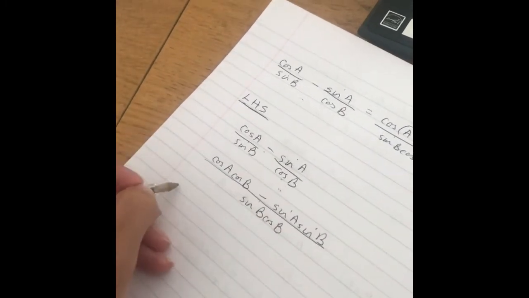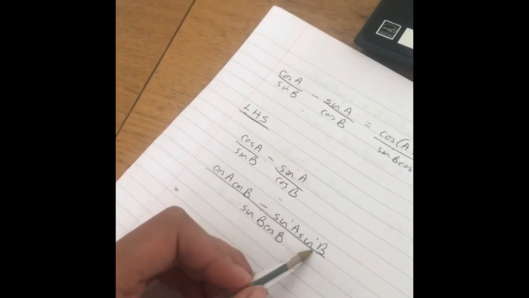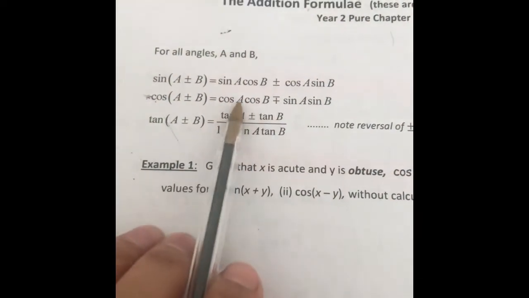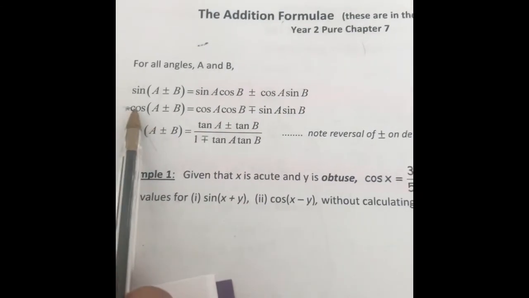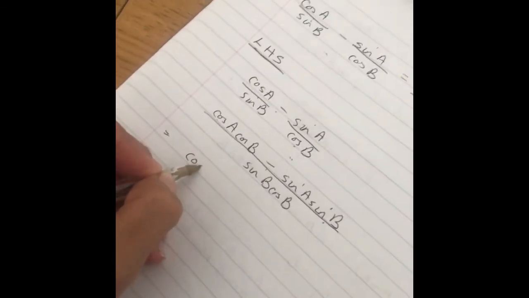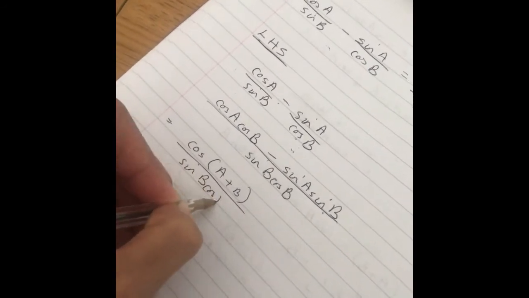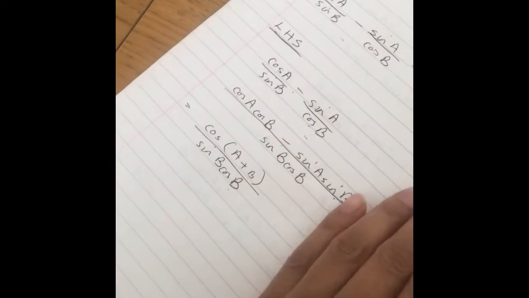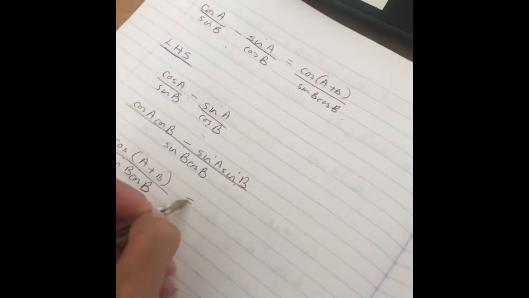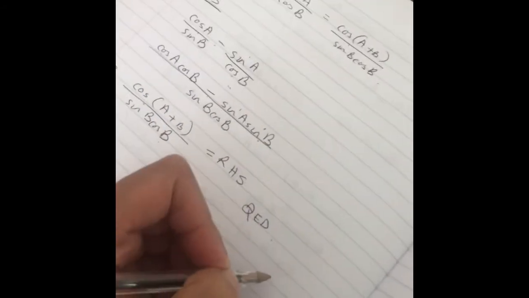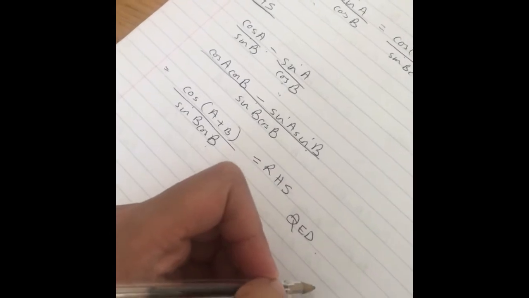Okay, now my top line looks really familiar, cos A cos B minus sine A sine B. All right, so I'm going to go back to my formula here. Cos A cos B minus sine A sine B is cos of A plus B. Okay, so I'm going to put that in. So the top line is cos of A plus B all over sine B cos B. And that's what I've got on the right hand side there. So I'm just going to write equals the right hand side, QED. I've proven it. Okay, so that's example 3 from page 168.